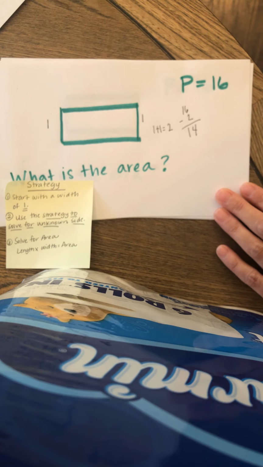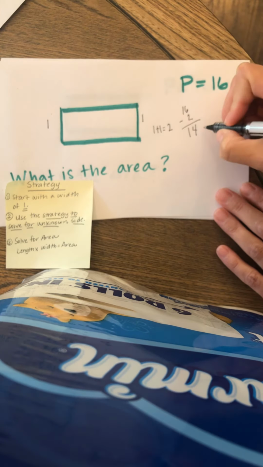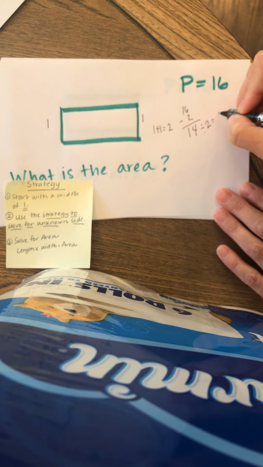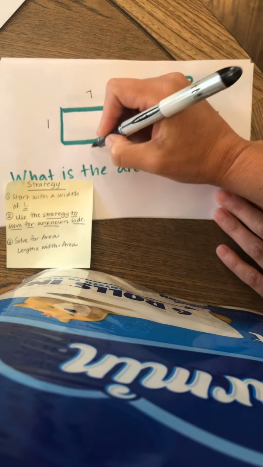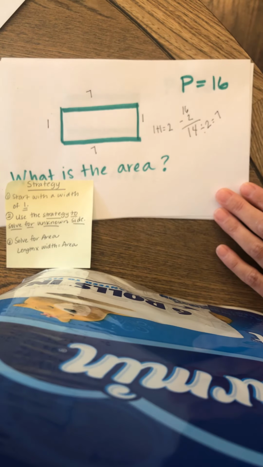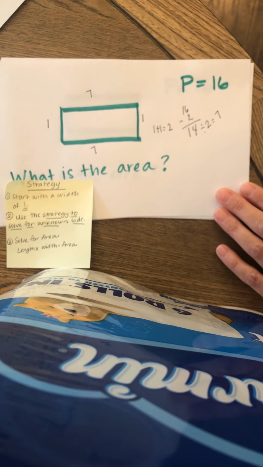Because this is a rectangle, I know that I have to divide this 14 by 2 because I have 2 sides remaining. So 14 divided by 2, and I know that is 7. So now I know each side is 7. So now I know I have a width of 1 and a length of 7.